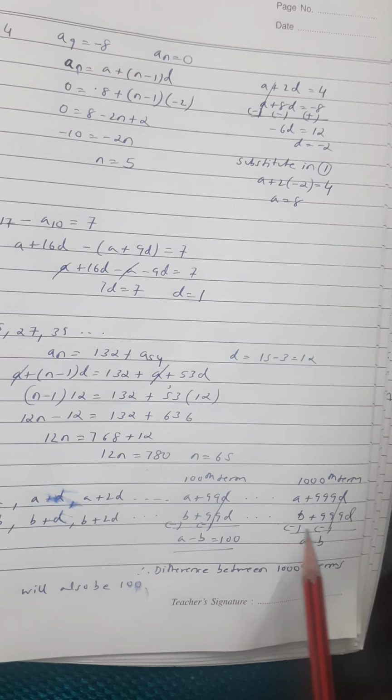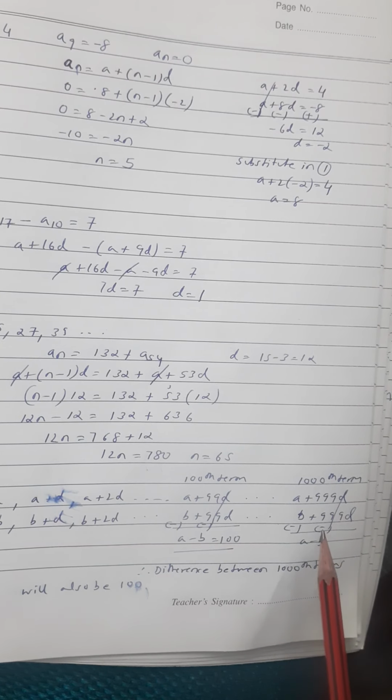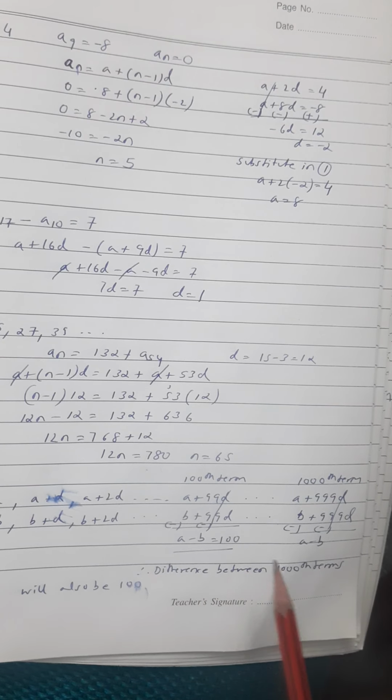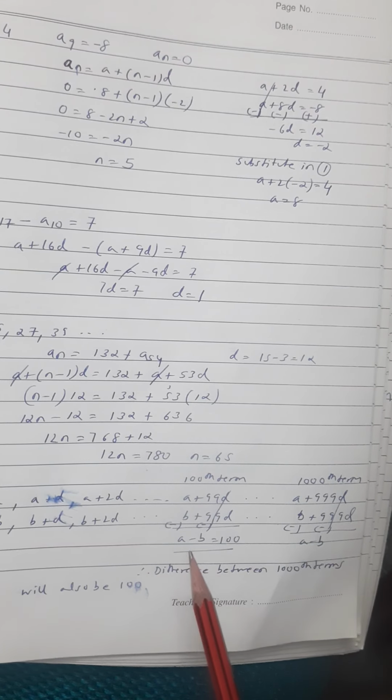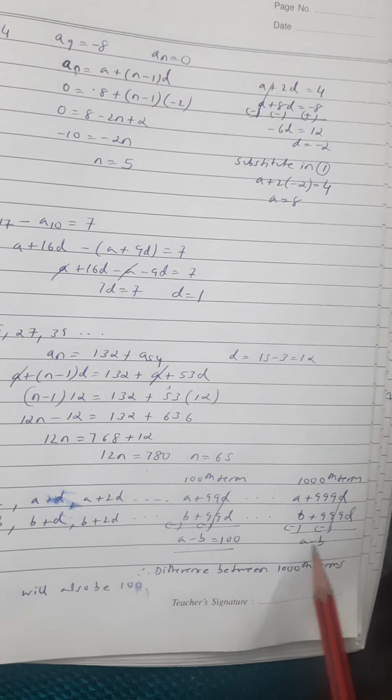And let's find out the difference. So we are subtracting this. 999d cancels, so we are getting a minus b. So what is the value of a minus b? This we have already got, that a minus b is 100. And here also we are getting a minus b, which means the difference between the 1000th terms will also be 100. Okay, I hope this is clear now. So when we subtract the 100th terms, we get a minus b. In the question it is given that the difference in the 100th terms is 100. The question is, find out the difference between the 1000th terms. So that is coming a minus b, and therefore we can say the difference in the 1000th terms is also 100.